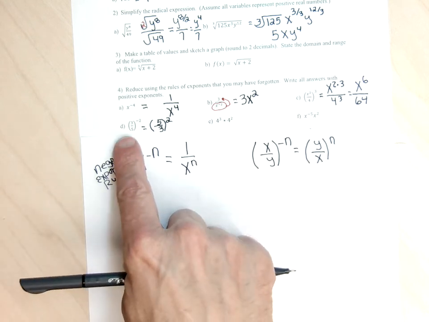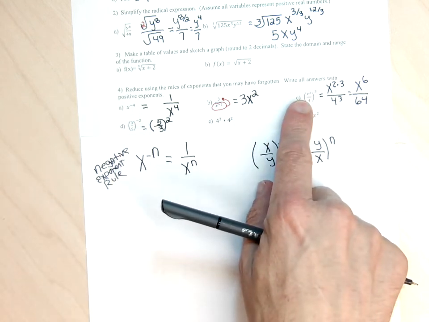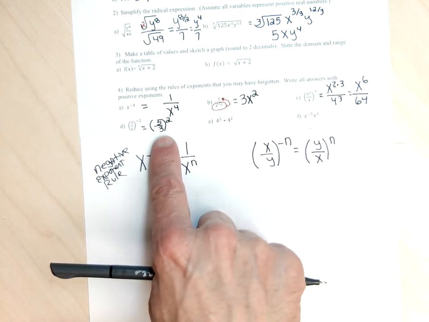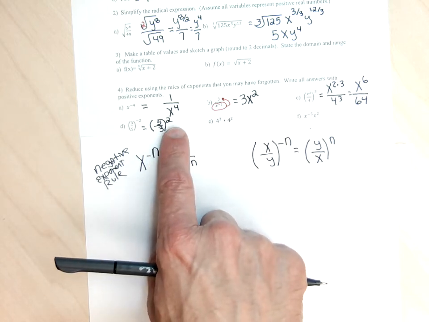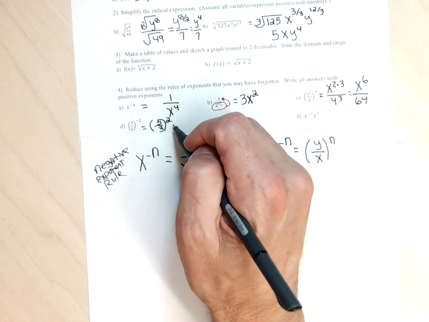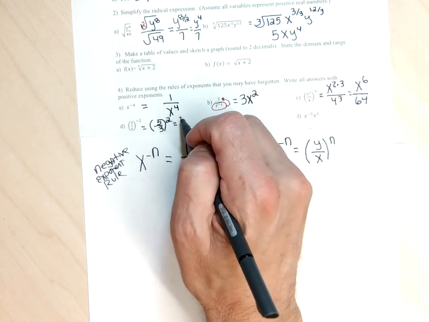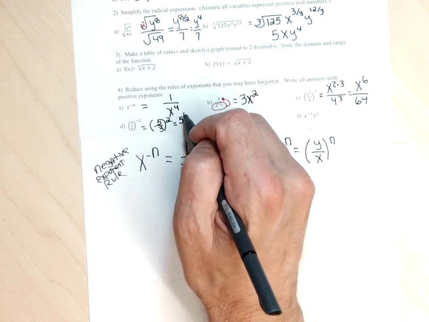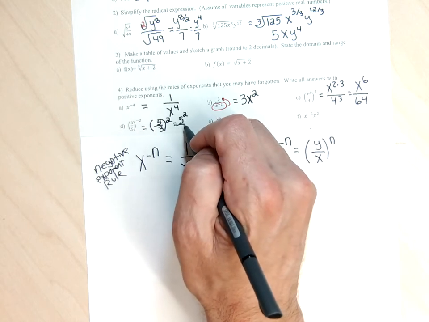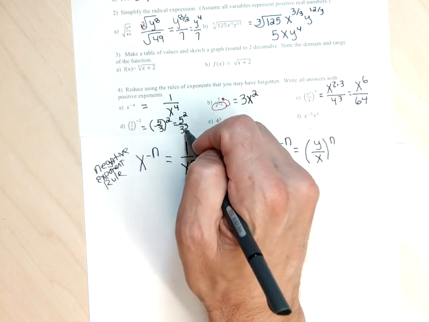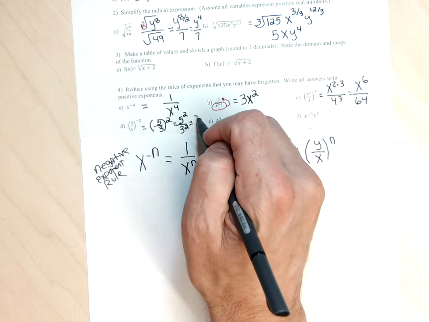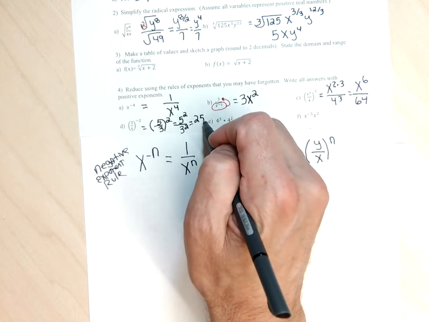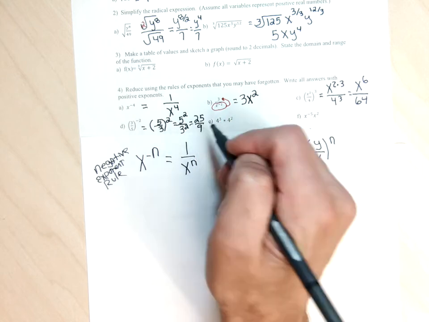This turns part D into something like part C. Now I have a fraction with a parenthesis with an exponent outside of it that doesn't have any adding or subtracting inside. And to clear the parentheses, I'm going to attach the exponent to both the 3 and the 2. And then 5 squared is 25. 3 squared is 9.